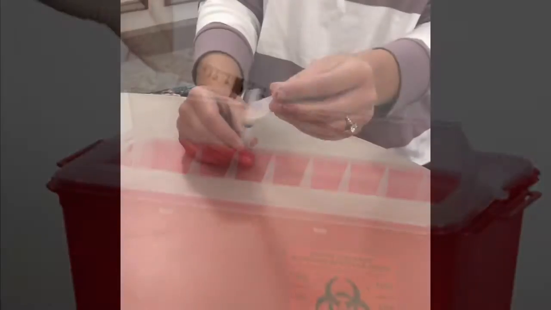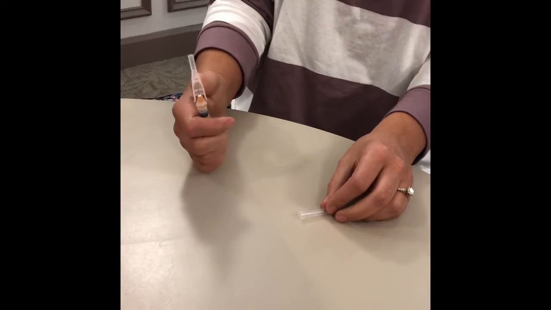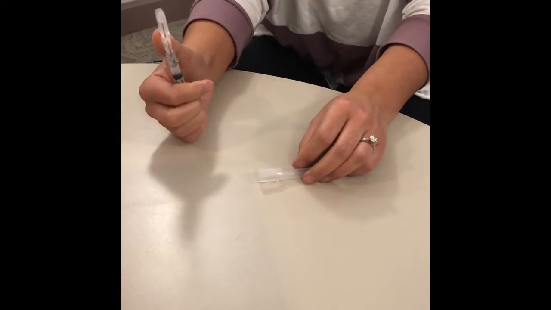This is how you engage the safety mechanism for used needles. Use the hand with the syringe to activate the safety mechanism. Be sure to keep your other hand away from the needle.